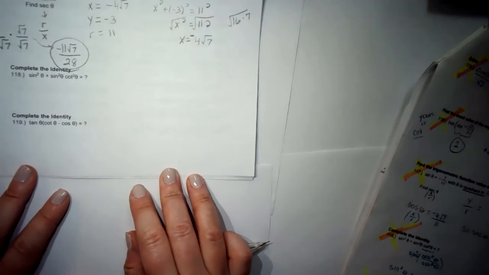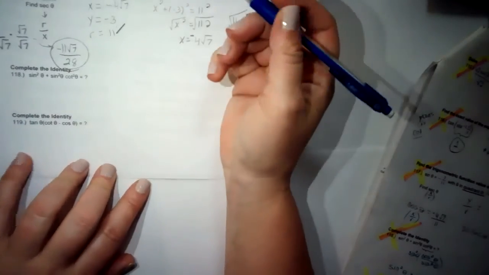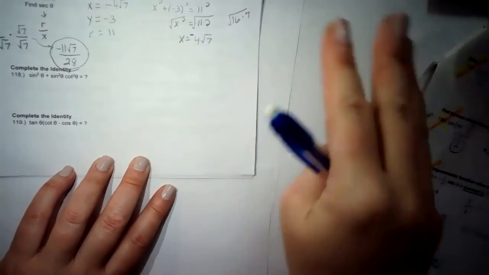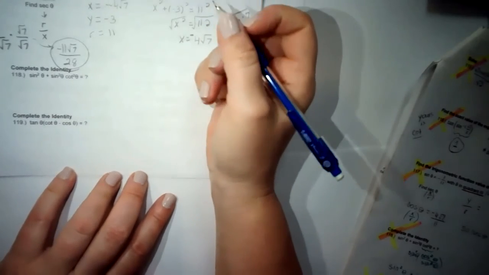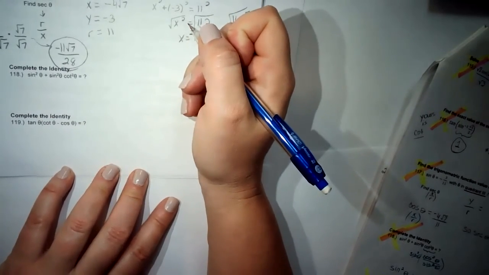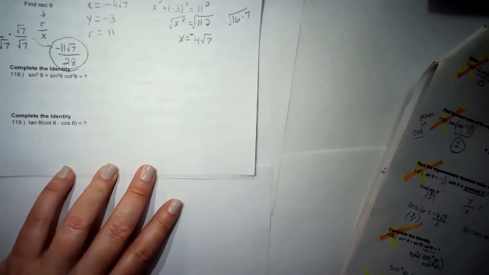Okay, 2 more and we're done, these last 2. Okay, 118. Both of these are complete the identities. Okay, so I have sine squared theta plus sine squared theta cosine squared theta. Okay, well, anybody have any suggestions? Hopefully you see this and there's one guy that you think ought to be rewritten. Which term do you think ought to be rewritten here?